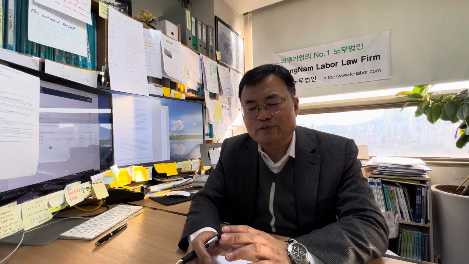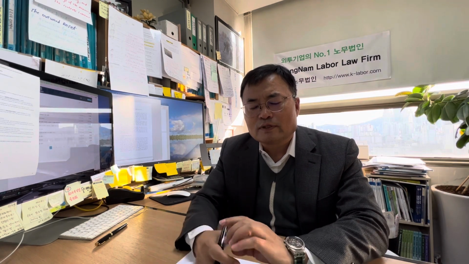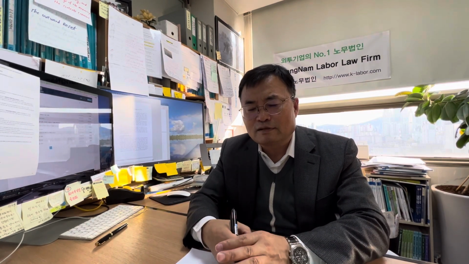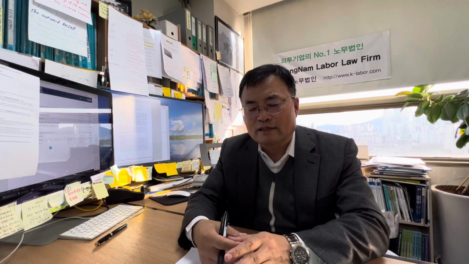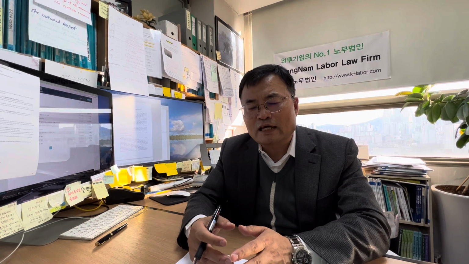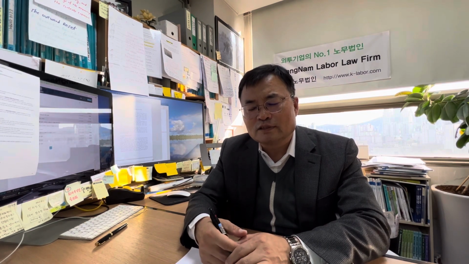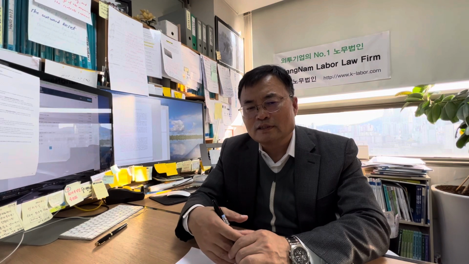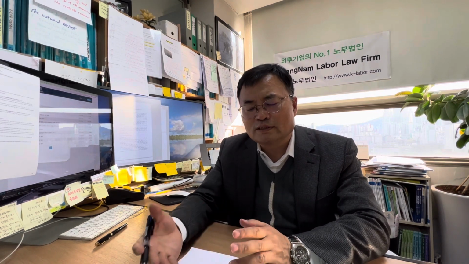So Article 24 of the Labor Standards Act stipulates the dismissal for managerial reasons. That means that due to a business deficit or a slowdown in the economy, the company cannot compete in the market. Then they need to reduce labor cost. The biggest cost is labor cost, so they want to reduce the number of workers. In that case, they are using this article.